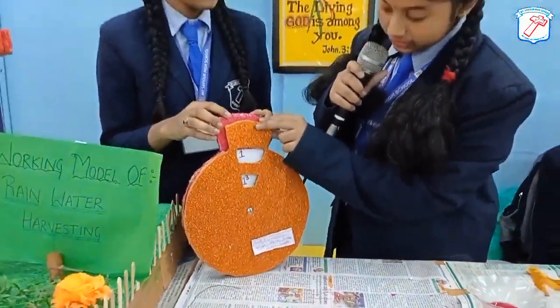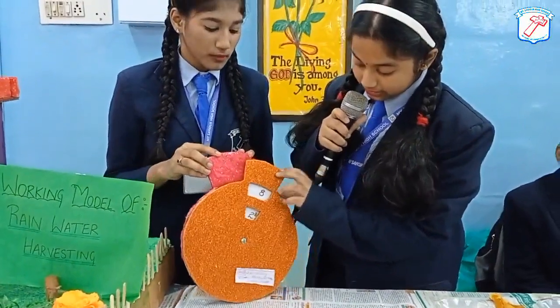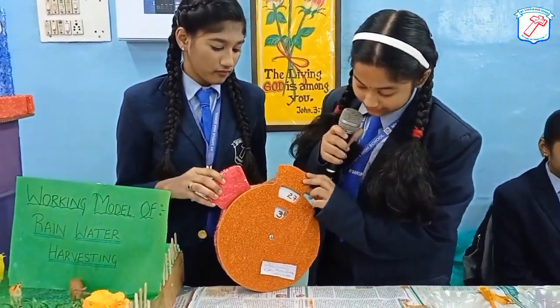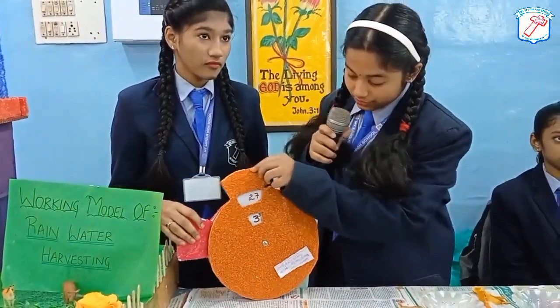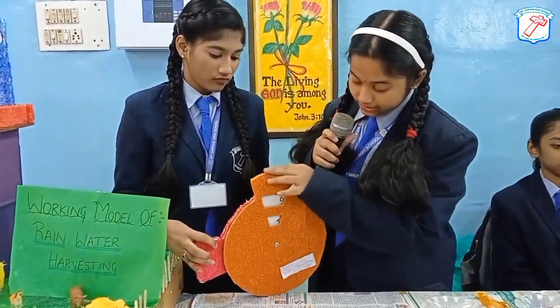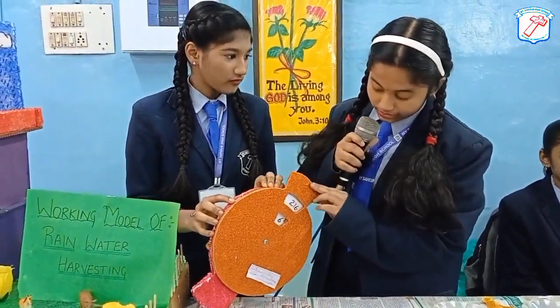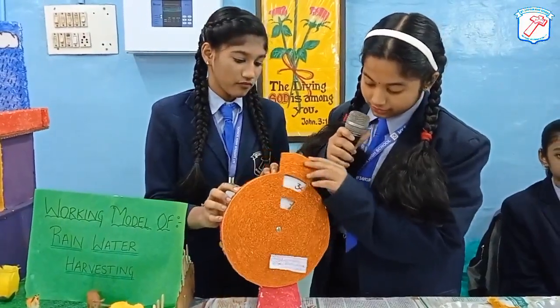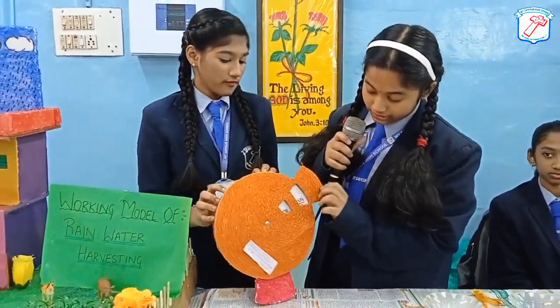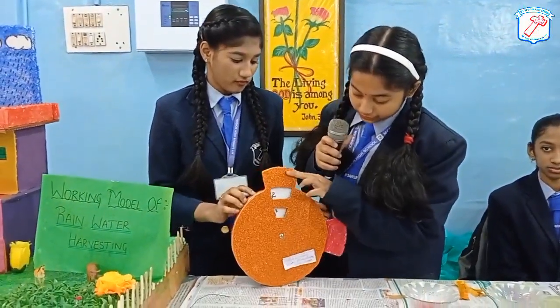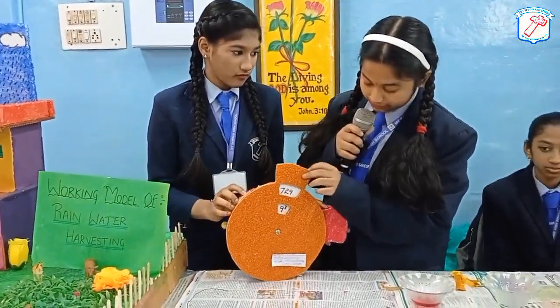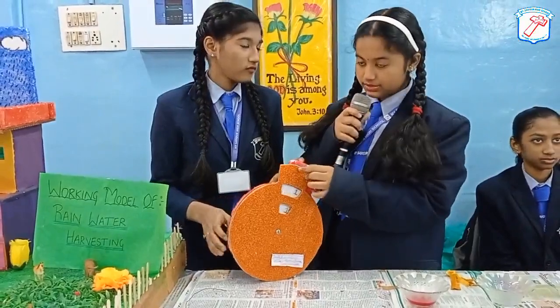1 cube is 1, 2 cube is 8, 3 cube is 27, 4 cube is 64, 5 cube is 125, 6 cube is 216, 7 cube is 343, 8 cube is 512, 9 cube is 729 and 10 cube is 1000.